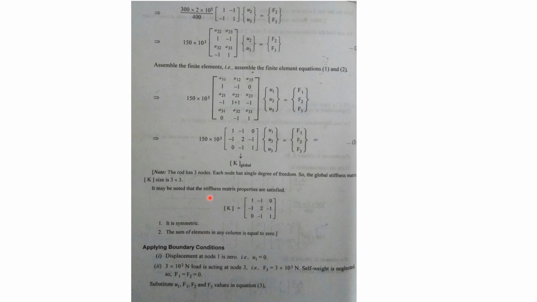Now we will check whether our stiffness matrix, that is K global, is a correct stiffness matrix or not. From the stiffness matrix properties, two conditions must be satisfied. One is that it should be a symmetric matrix. Two is that the sum of elements in any column is equal to 0.